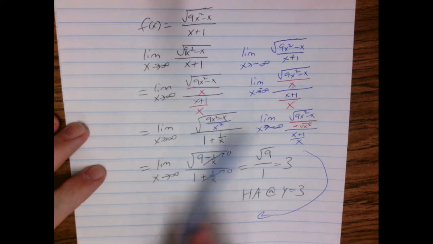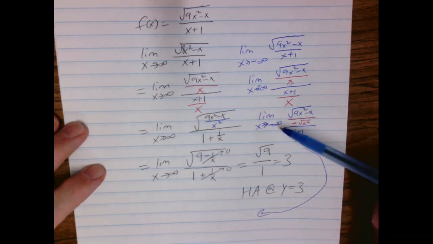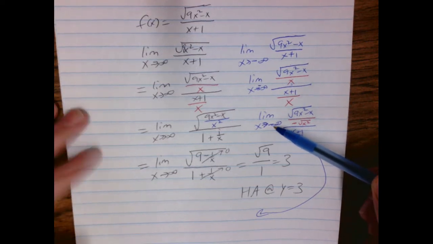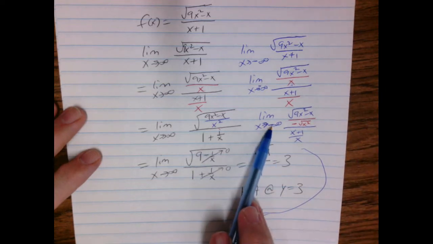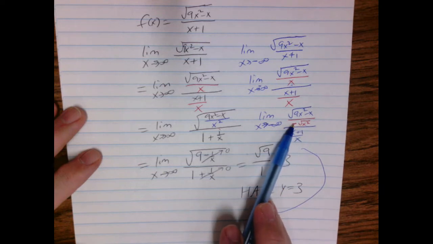This is the positive root. This is the negative root. And I'm just focusing on this one part. If x is going to negative infinity, so let's say negative 10, negative 100, negative 1,000, if I square that, I'm going to get a positive number. So when I take the square root of that positive number, I'm going to get a positive number. But I'm supposed to be plugging in negative numbers. The only way to force this root to be negative is to take the negative version of it.